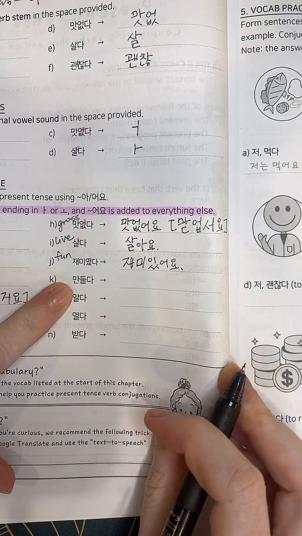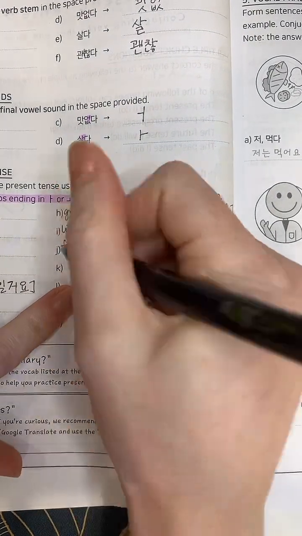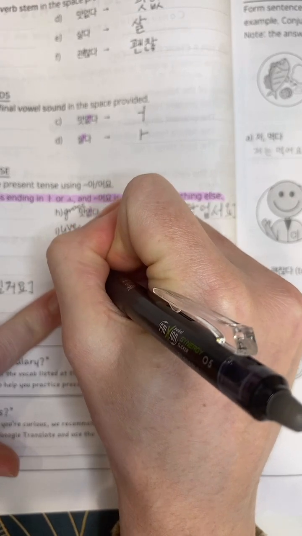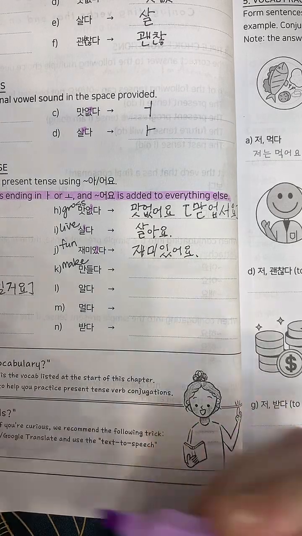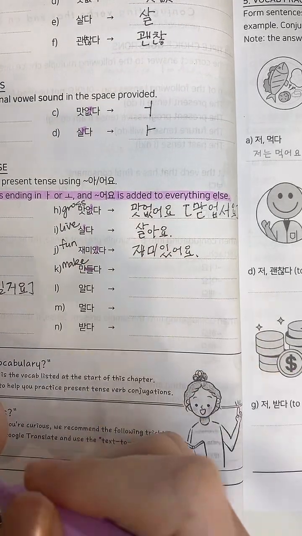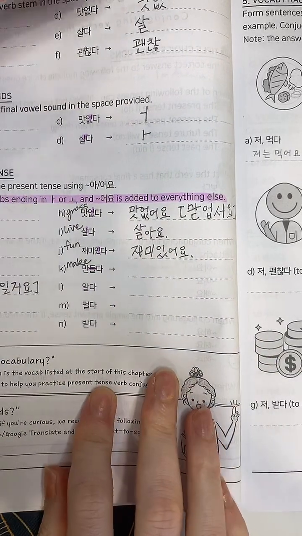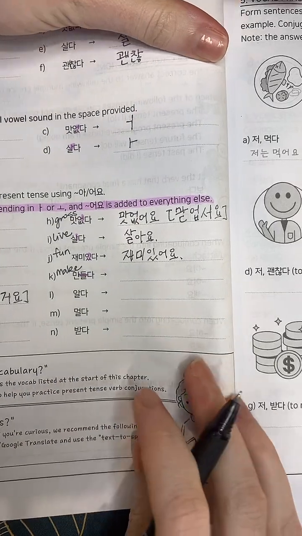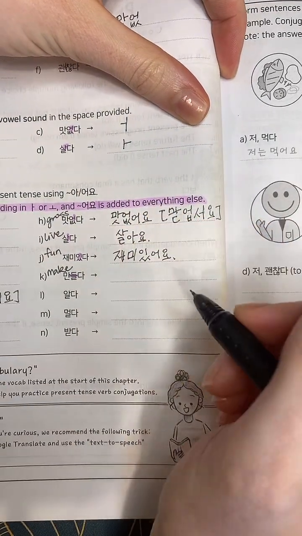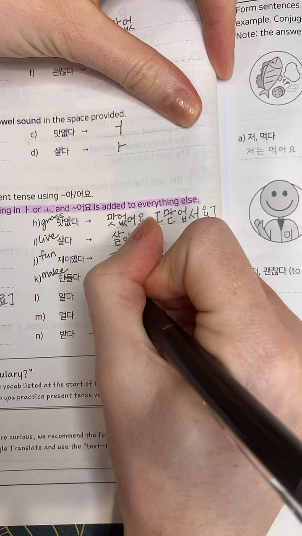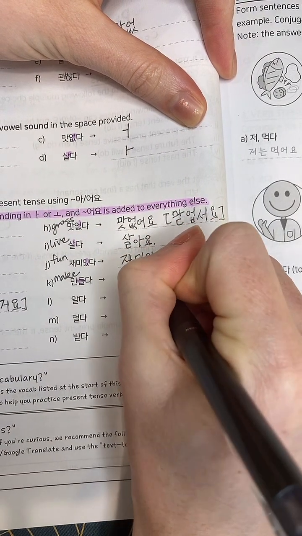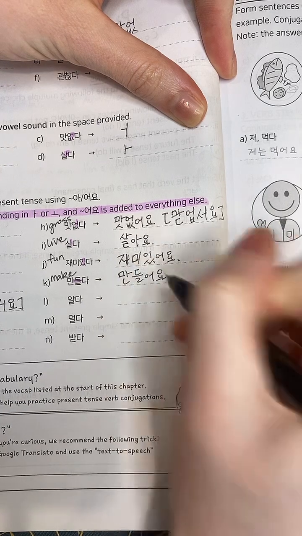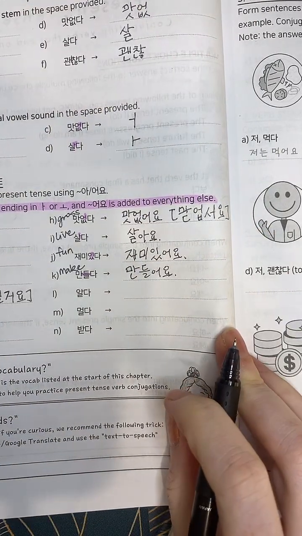K, 만들다. 만들다 means to make. And the final vowel sound is o. Thank you for the roses, Nicole. So because the final vowel sound is o, we attach oyo. 만들어요 means I make something. 만들어요.